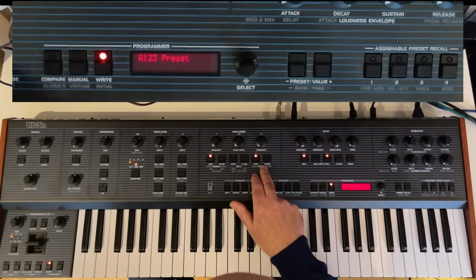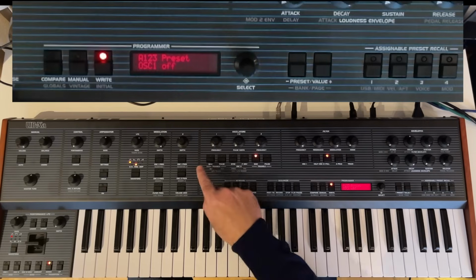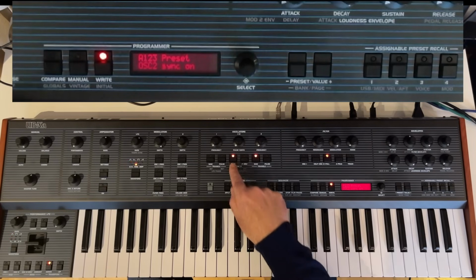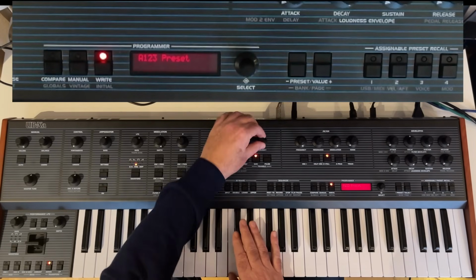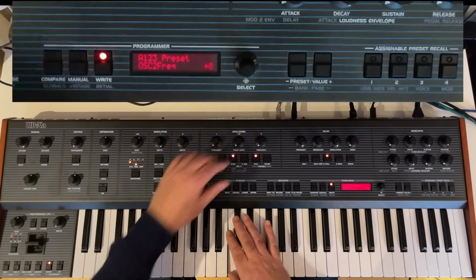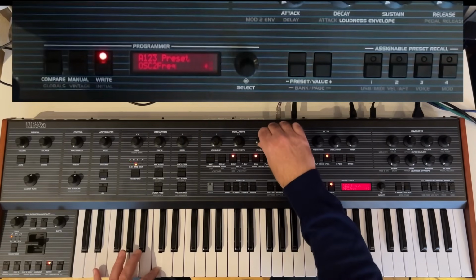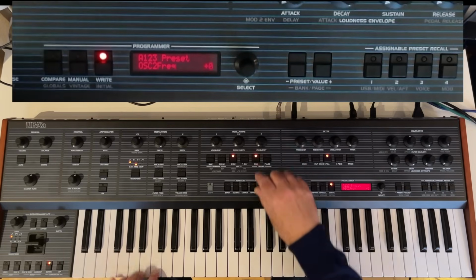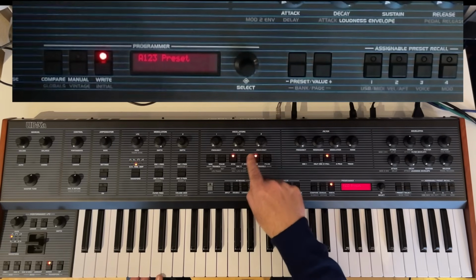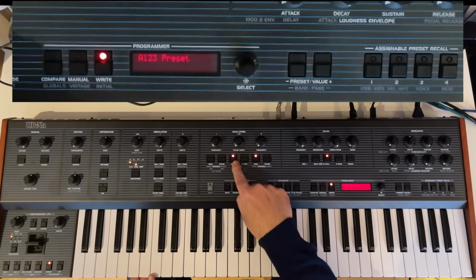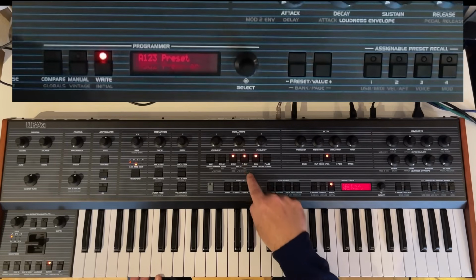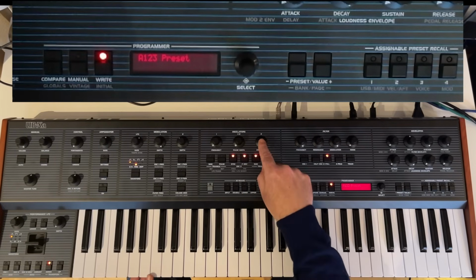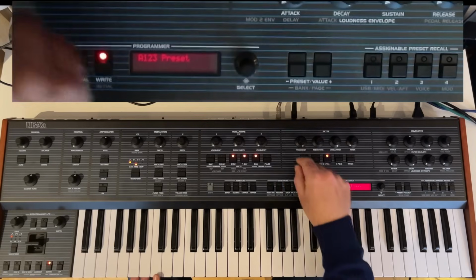Oscillator 2 can be synced to oscillator 1. So if I activate it, and you can influence the frequency of oscillator 2 with the filter envelope, with this button here. So now the pitch will be modulated by the filter envelope.